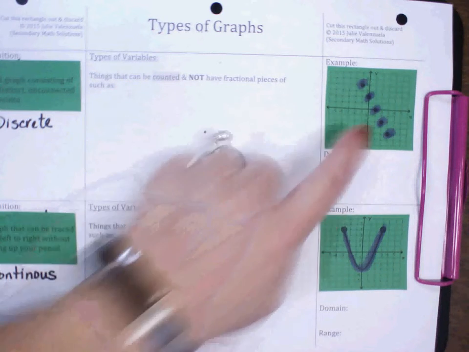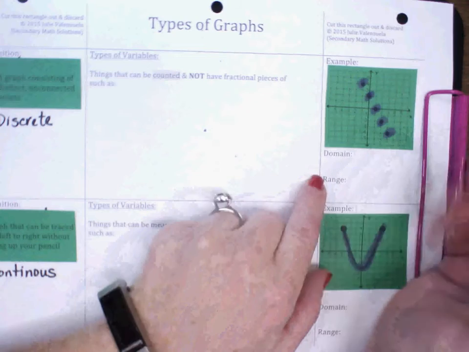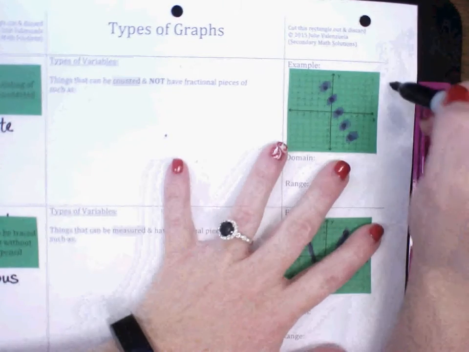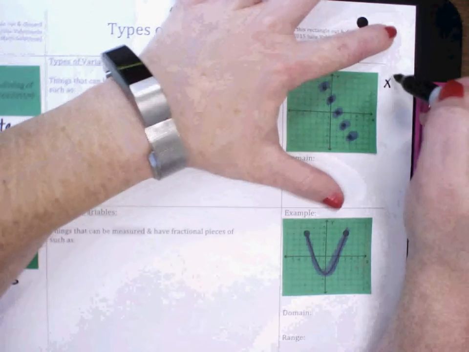Are we going to have what? Yes. What is domain? What is range with graphs? And real life situations? Yes.